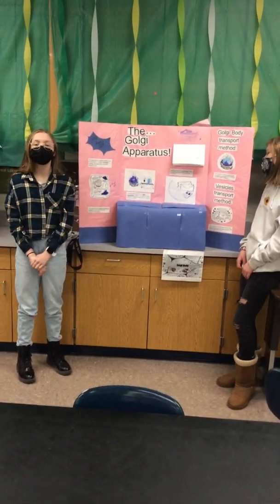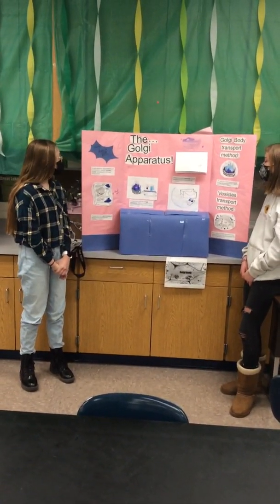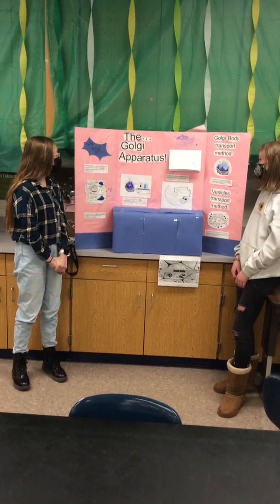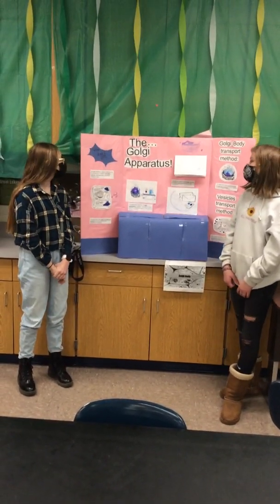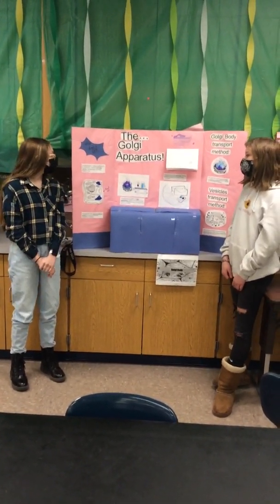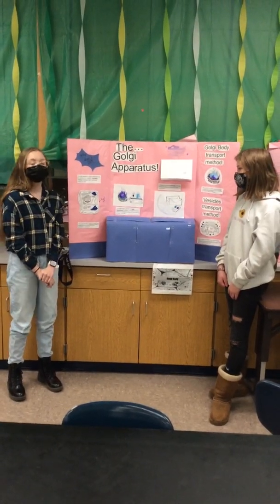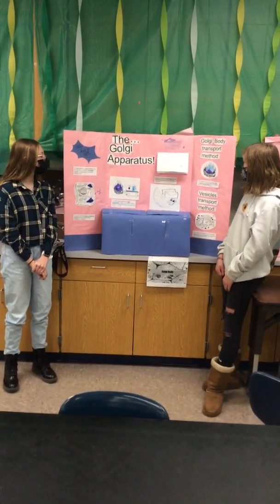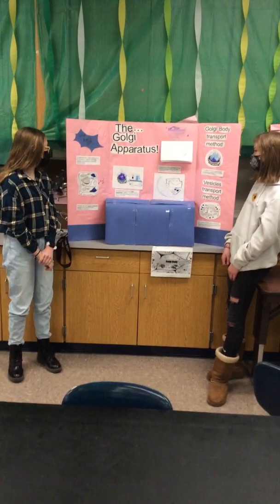Now what more does the Golgi Body do? The Golgi Body will collect materials from usually the endoplasmic reticulum, sort said materials, then package them, and finally transport them either in vesicles or through the cytoplasm.